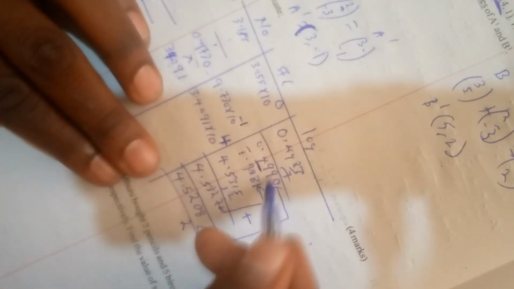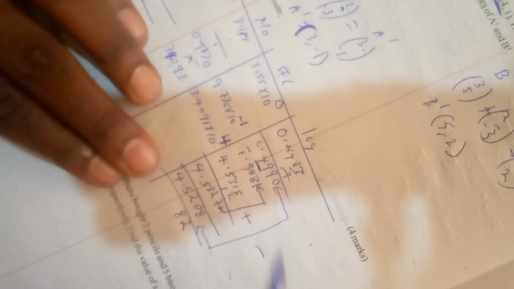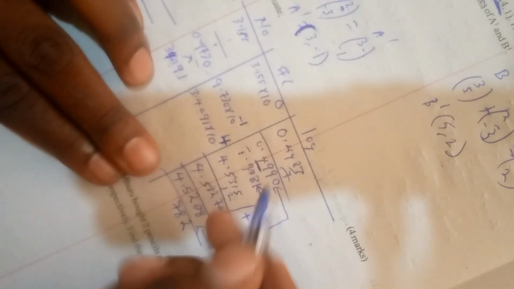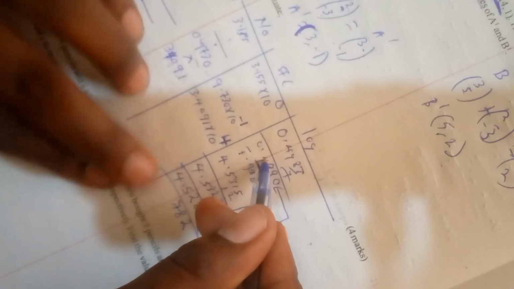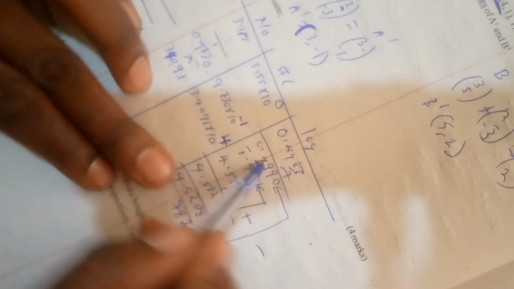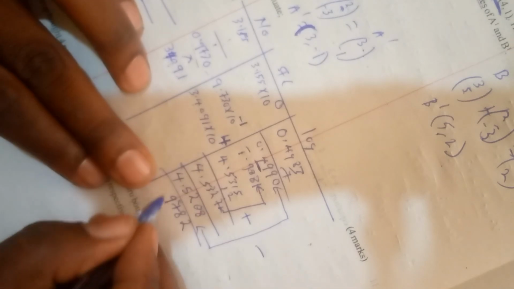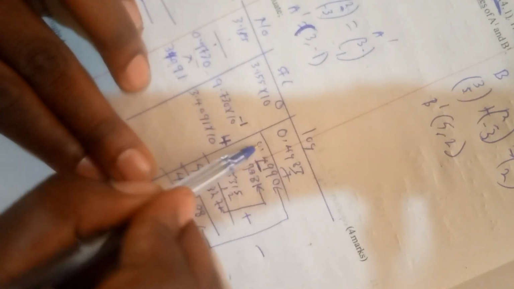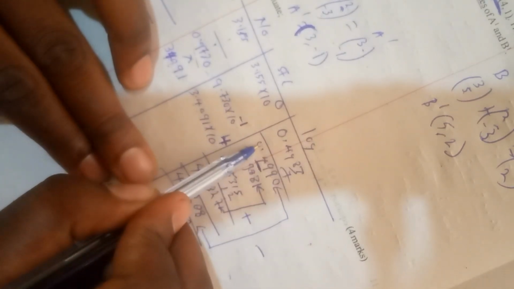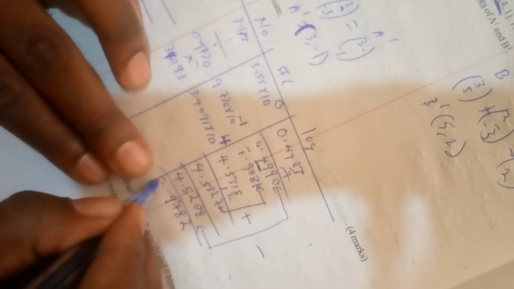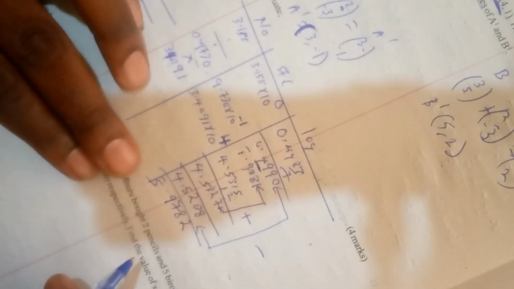We remain with 8 minus 0, it will be 8. We remain with 9 minus 2, it will be 7. 4 is not enough, so you borrow 1. 14 minus 5, you will get 9. When you borrow 1 from 0, you will get negative 1. So negative 1 minus 4, it will be negative 5.